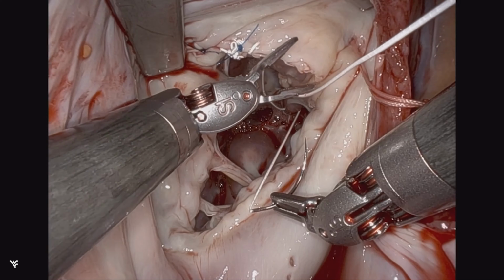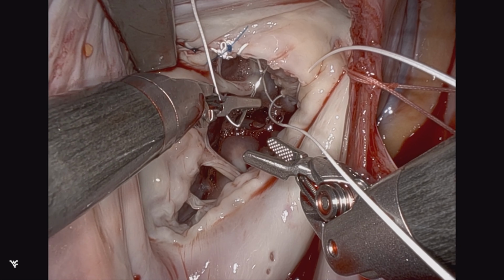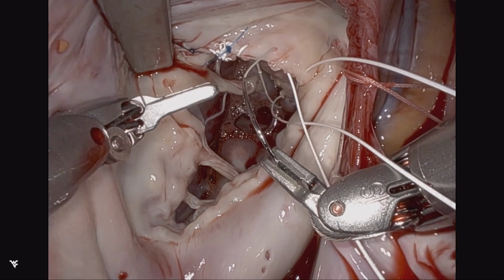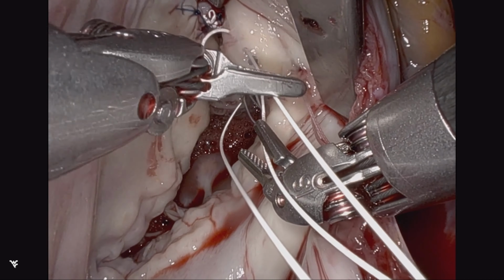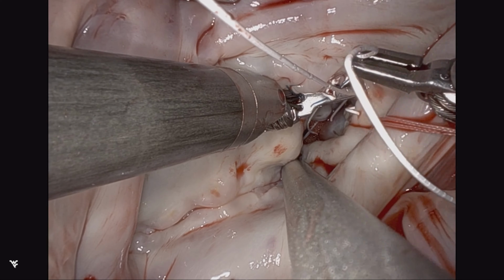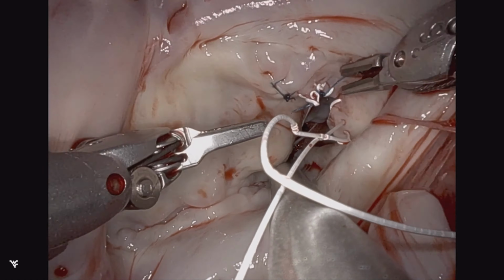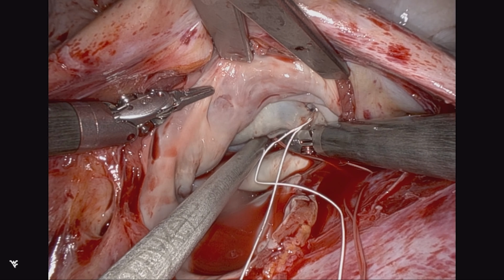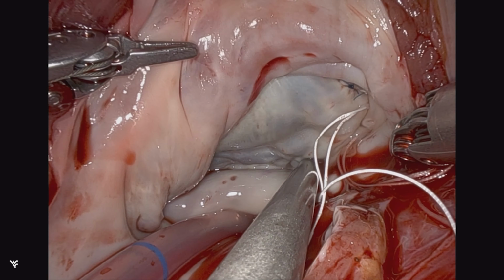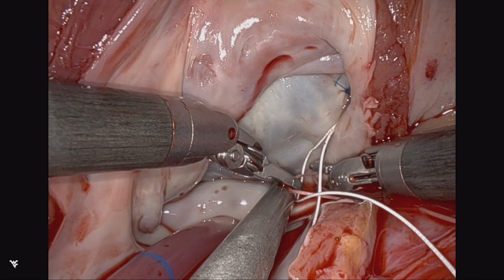Therefore, a second cord is utilized to support P3. And a double loop technique, as previously demonstrated, will then support now P3. Given the fact that the anterior leaflet is relatively normal, we're able to create a very nice coaptation. And one can appreciate that the annular size remains fairly large.